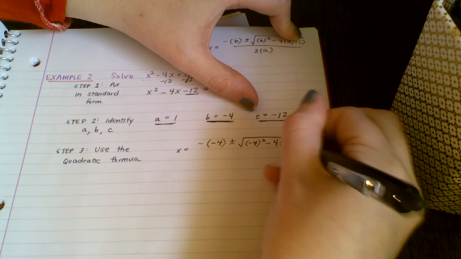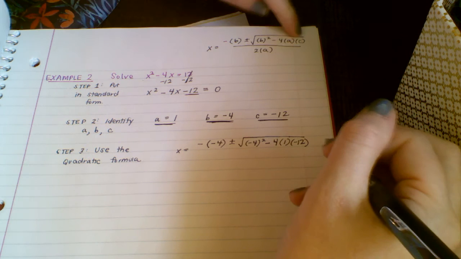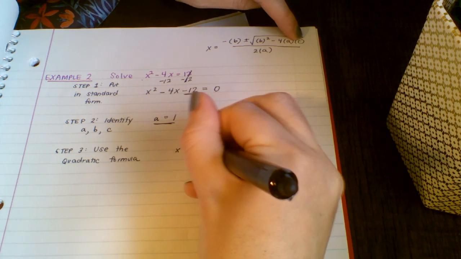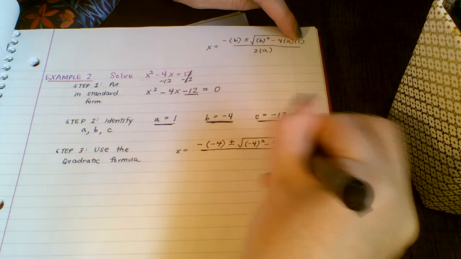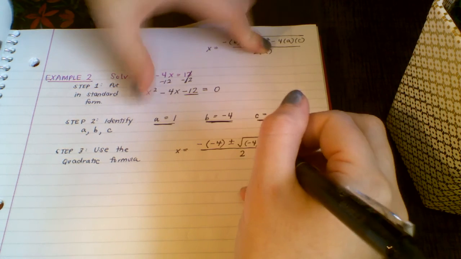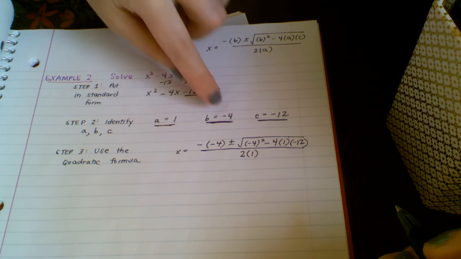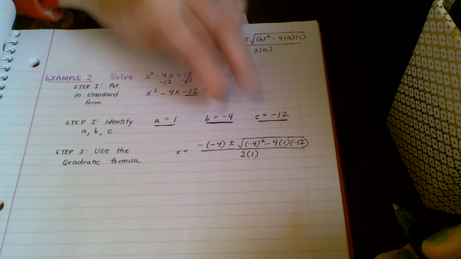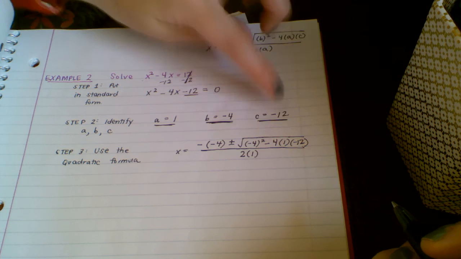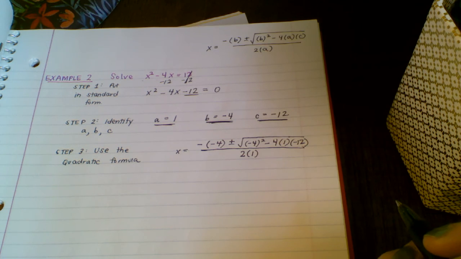Ooh, this is the first time we're using c. Remember, we only use c once in this whole quadratic formula. All divided by 2 times a again. So we inputted b in the two spots correctly, a in the two spots correctly, and then c in that one spot correctly.